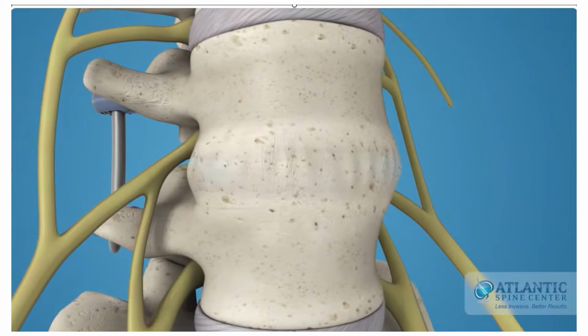Then, after a while, the bone from the vertebral column grows over the surgical disc, and it looks like this.